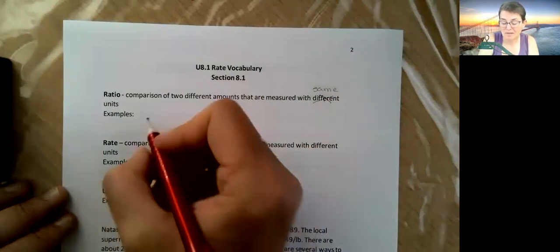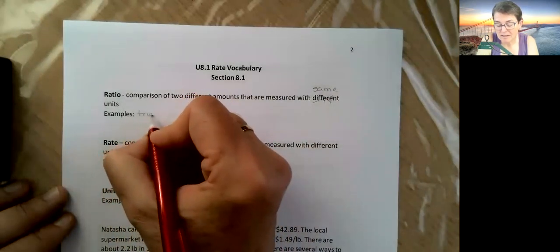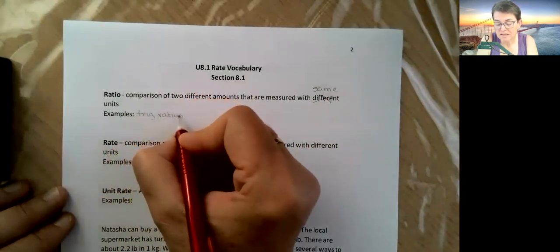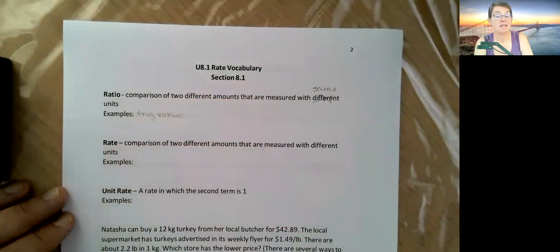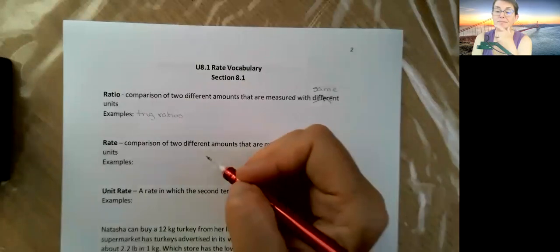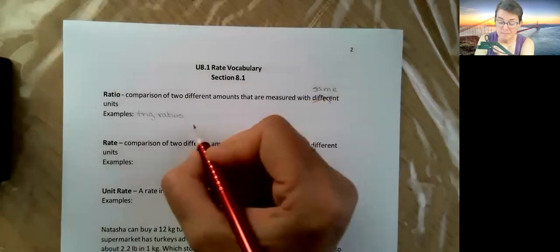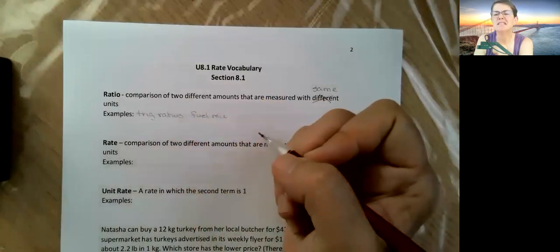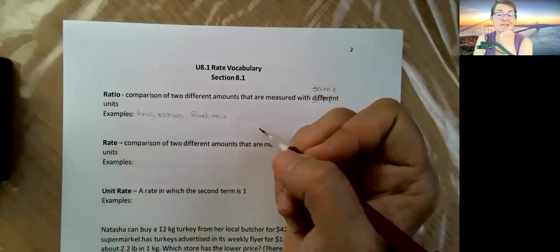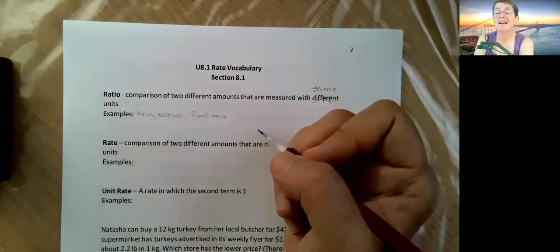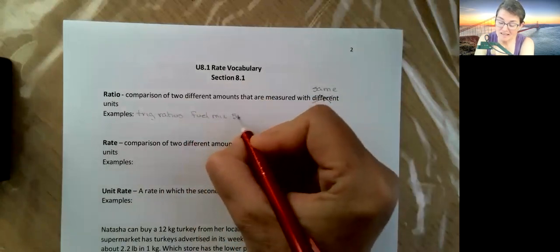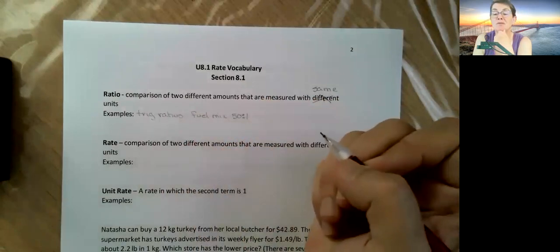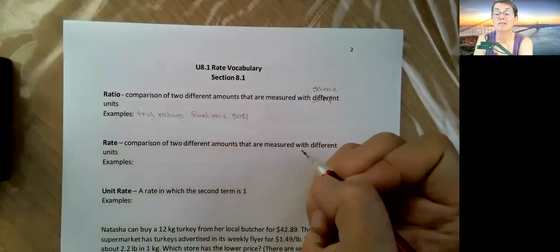All right, so examples. How about your trig ratios? Sine, cos, tangent, those are all ratios. We just don't always say the ratio part. How about when you're mixing fuel? I don't even know if they do that in engines, but in the old days when I had an Arctic Cat J9000, that little ski I had growing up, it was 50 to 1. 50 to 1 was my fuel mix, so it's 50 parts fuel to 1 part oil.